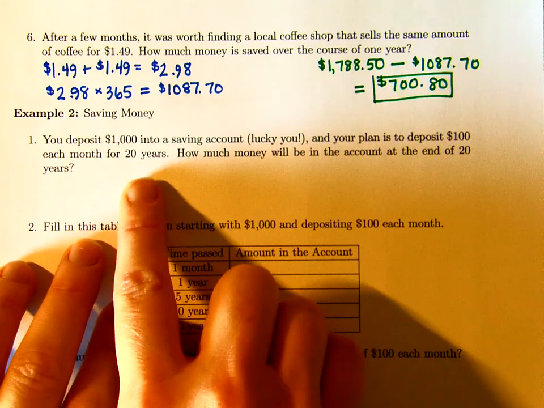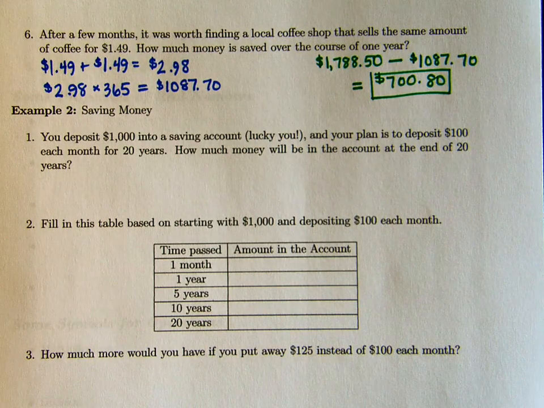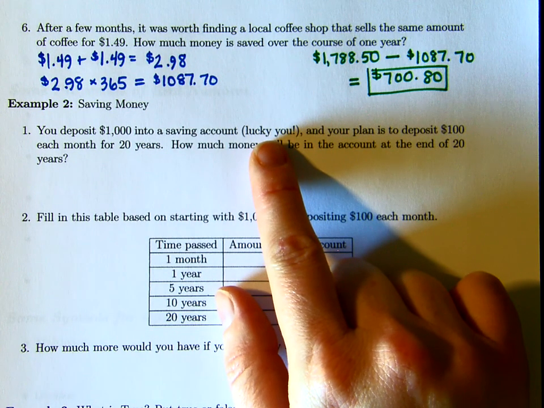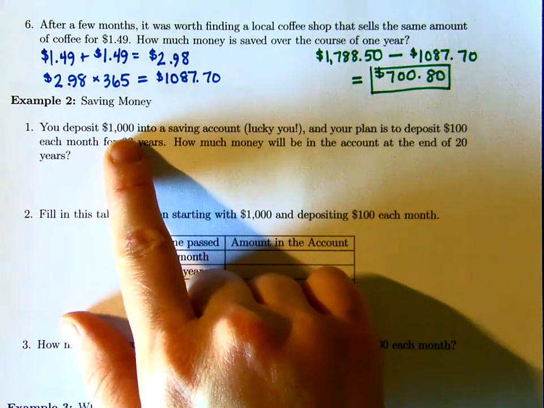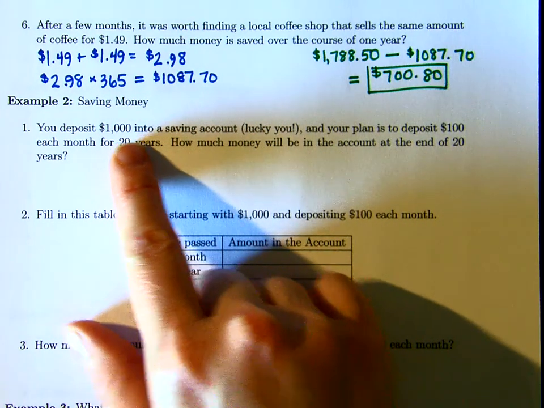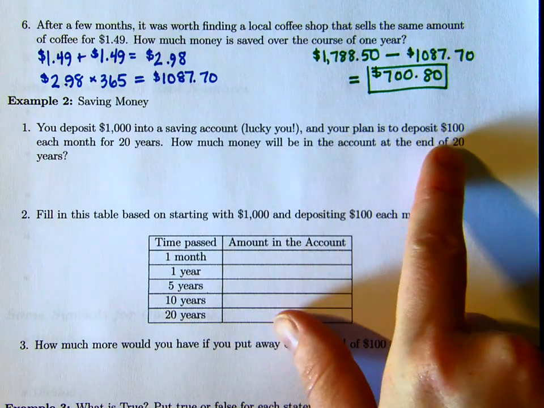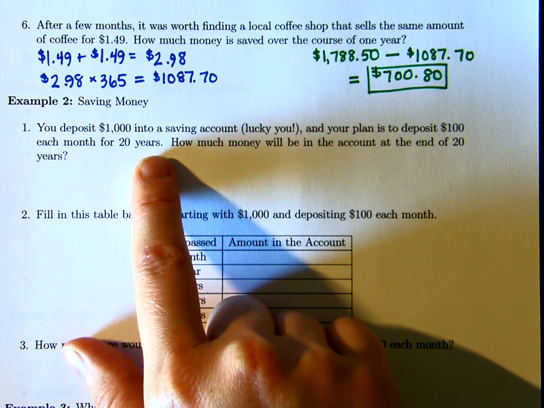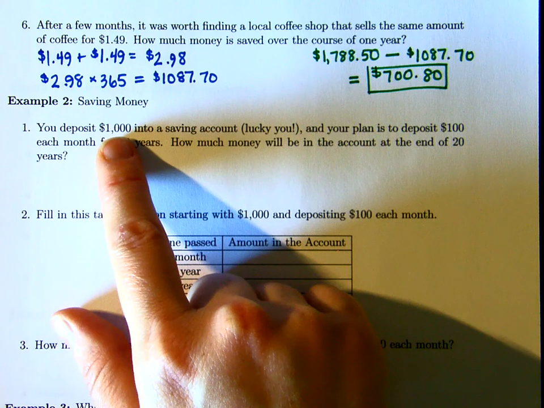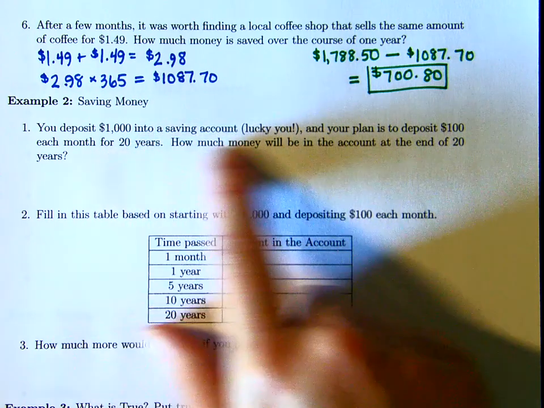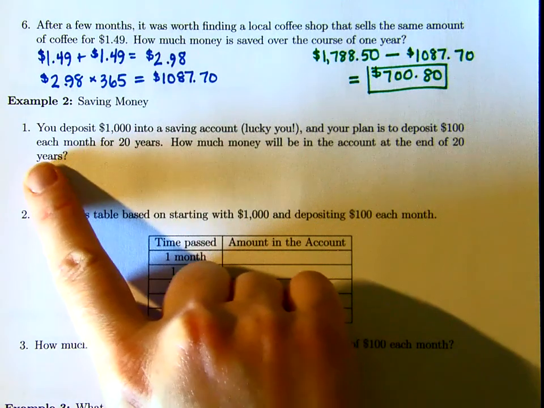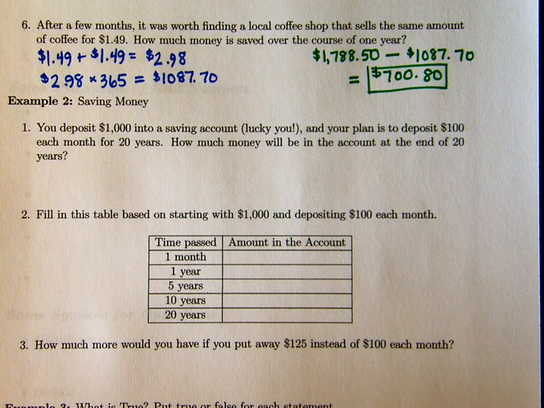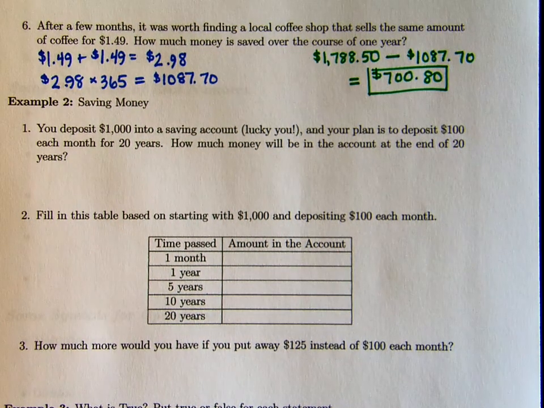Okay, let's look at example 2, saving money. You deposit $1,000 into a savings account. I wrote lucky you because it actually took me a very long time in my life to tuck away my own money. Anyway. And your plan is to deposit $100 each month for 20 years. Okay, so you're starting the account with $1,000. You're like, woohoo, I have $1,000. I'm going to tuck it away. And then your plan is to deposit $100 every month for 20 years. How much money will be in the account at the end of 20 years?